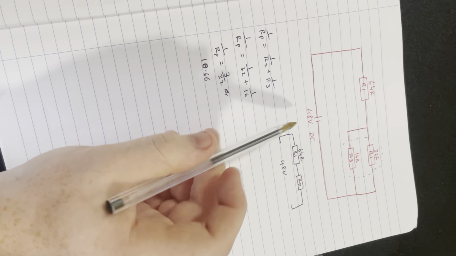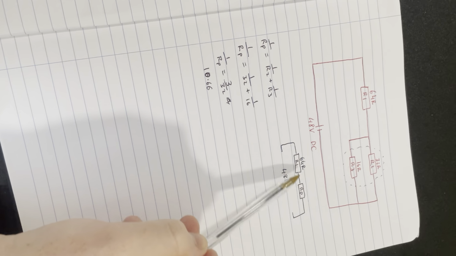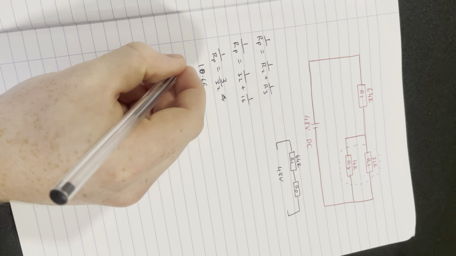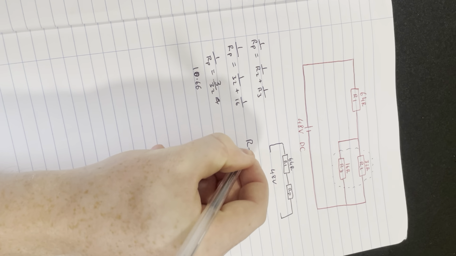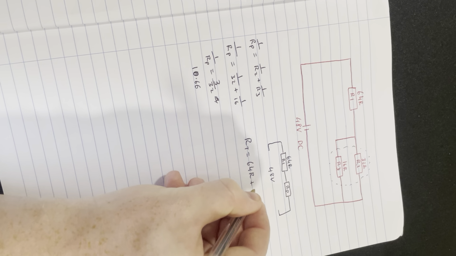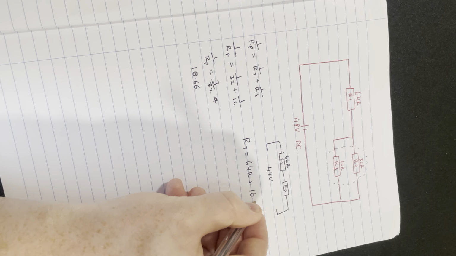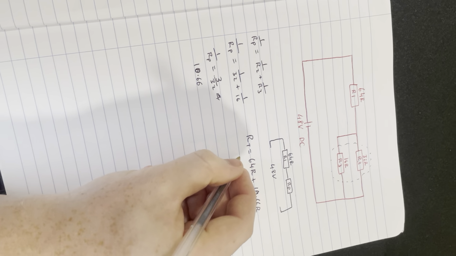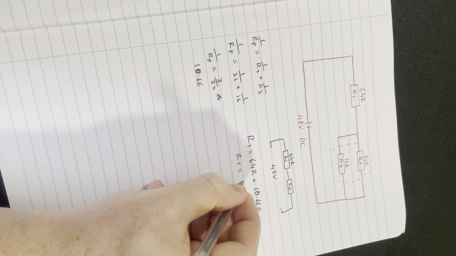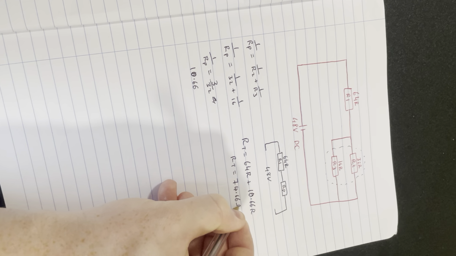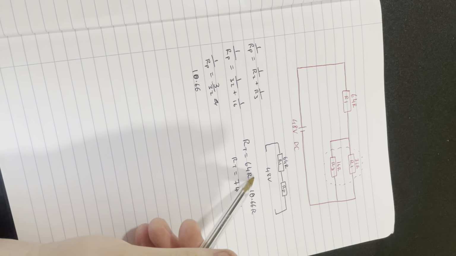So in order to get your RT now, it's just simply a series circuit here, and you can add them together. So RT is equal to 64R plus 10.66R, and RT is equal to 74.66 ohms. Right, so that's probably one part of your question done already.